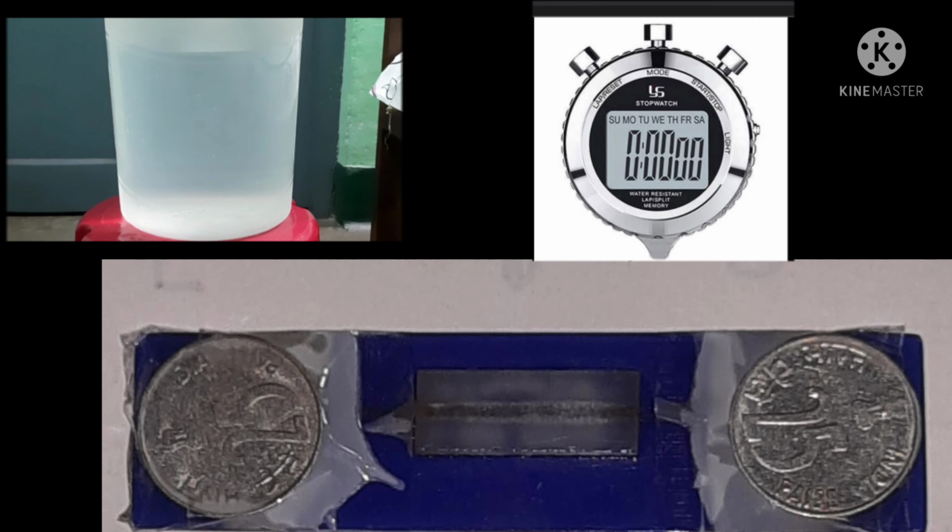In this experiment, the equipment that we are going to use is a flat plastic plate, rectangular in shape, and in order to provide it some stability and also to increase its weight, I have added two 25 paisa coins at its corner. Secondly, I have a transparent bucket, and finally I have a timer in order to measure the time up to 2 decimal places.